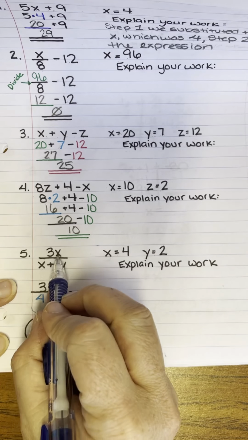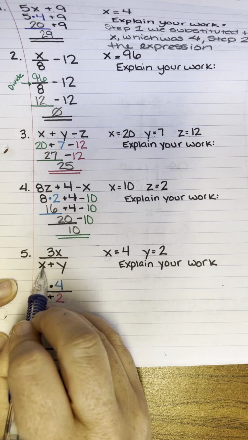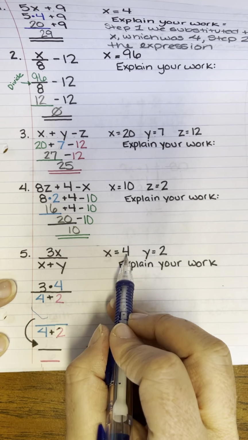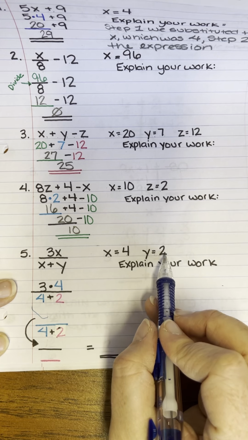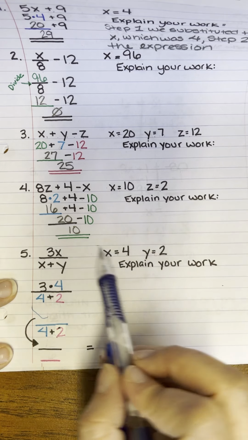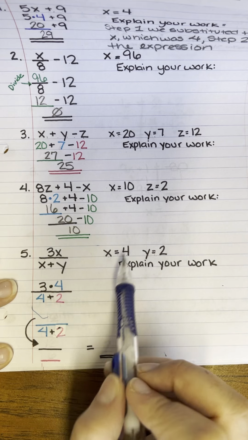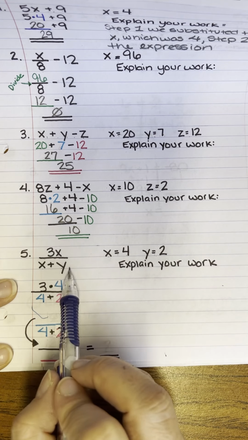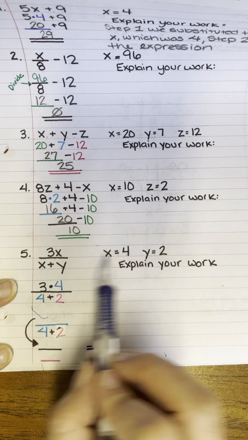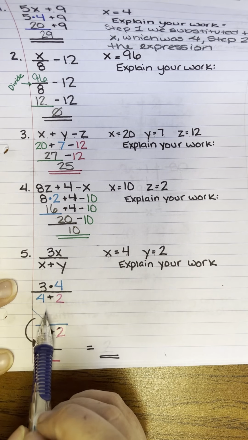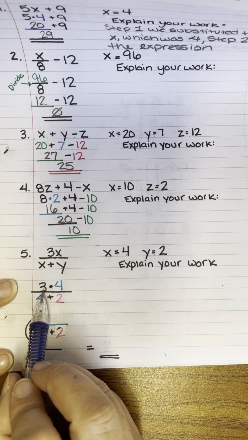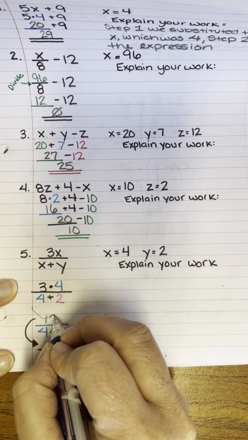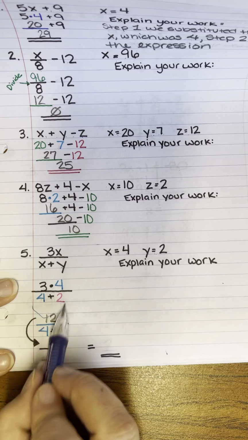We have 3x over, or divided by, x plus y. Everywhere I see an x, I'm going to plug in 4, and y is going to be plugged in as a 2. All right, so 3x is going to be 3 times 4, so I put that right here. Then I'm going to do x plus y, which is 4 plus 2, which I put here. So order of operations, I'm going to do my multiplication first. 3 times 4, which is 12. Bring down the 4 plus 2.